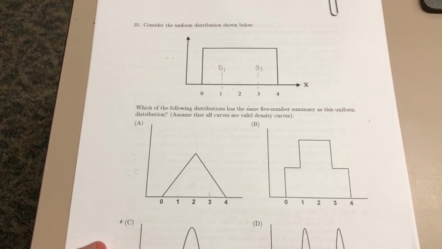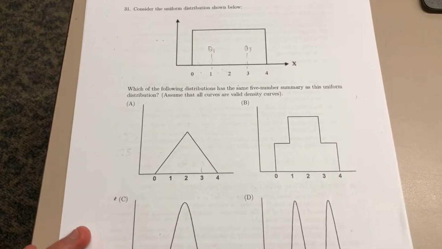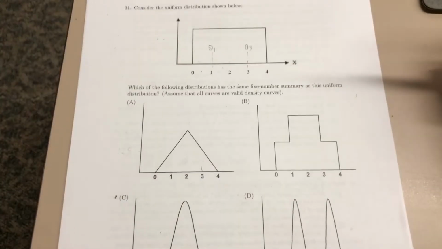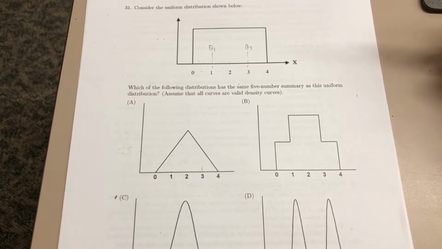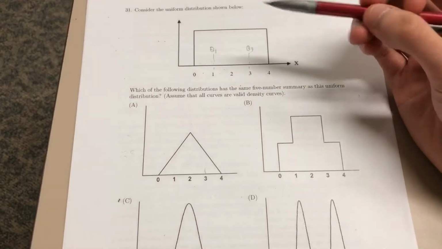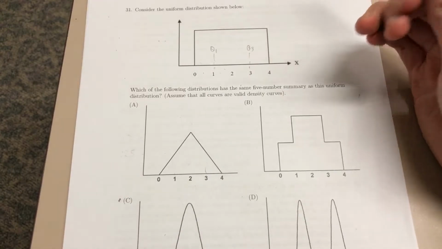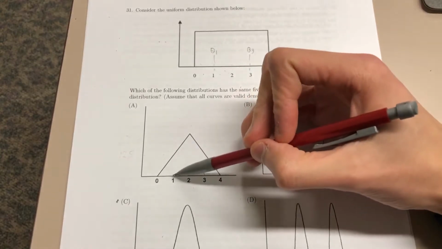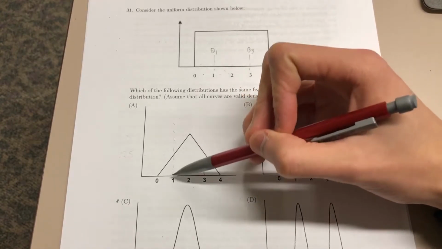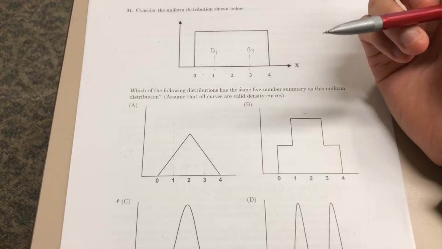So let's verify letter choice A on whether or not it has the same 5-number summary. If it has the exact same 5-number summary as the uniform distribution, that means that when x is equal to 1, it should cover 25% of our density curve.